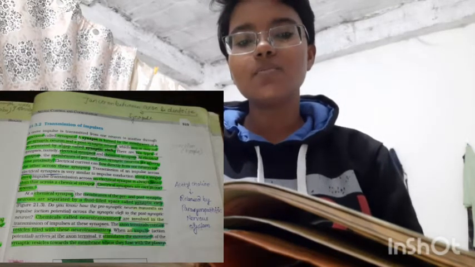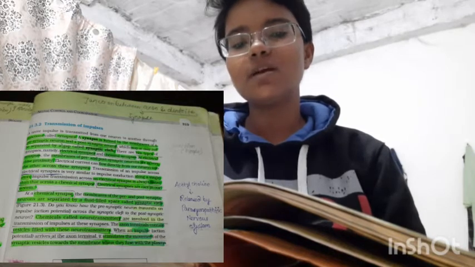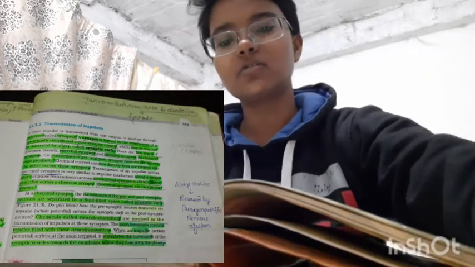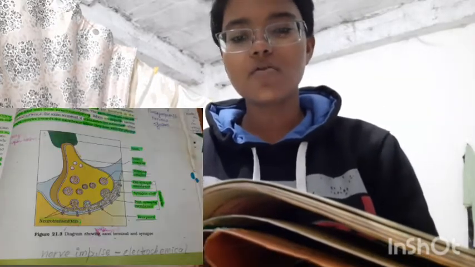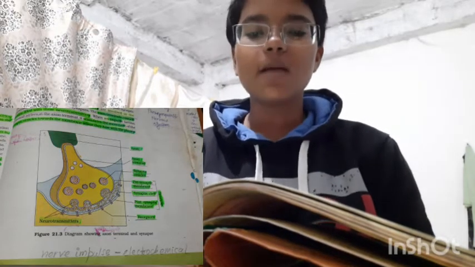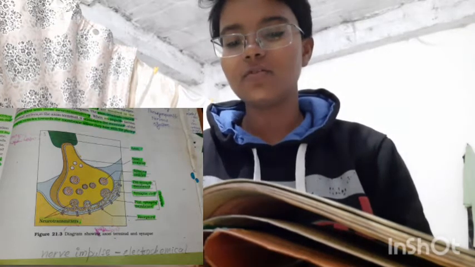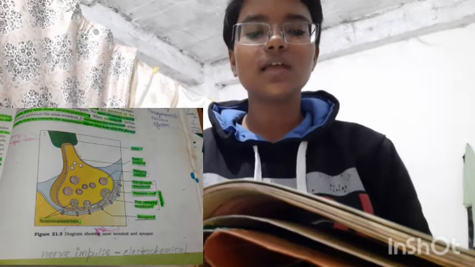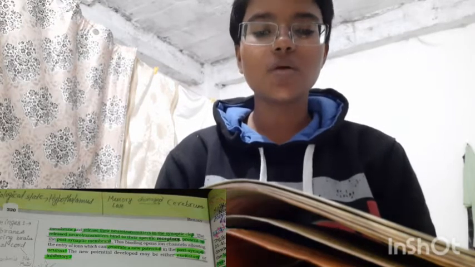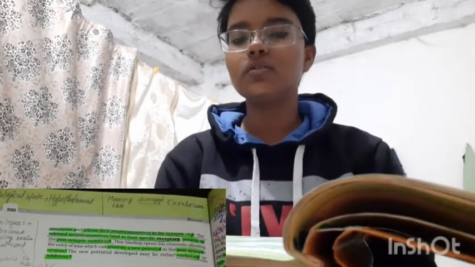At a chemical synapse, the membranes of the pre- and postsynaptic neurons are separated by a fluid-filled space called the synaptic cleft. Do you know how the presynaptic neuron transmits an action potential across the synaptic cleft to the postsynaptic neuron? Chemicals called neurotransmitters are involved in transmission of impulses at chemical synapses. The axon terminals contain vesicles filled with these neurotransmitters. When an action potential arrives at the axon terminal, it stimulates the movement of the synaptic vesicles towards the membrane, where they fuse with the plasma membrane and release their neurotransmitters in the synaptic cleft.